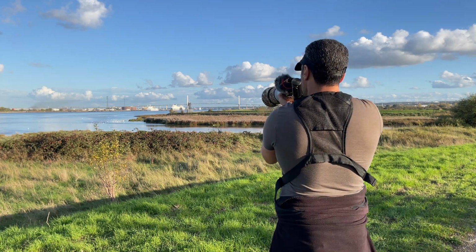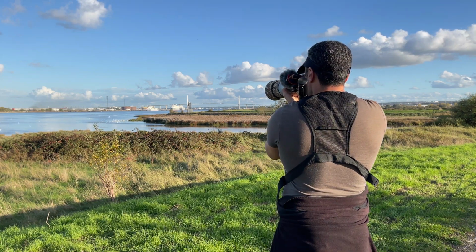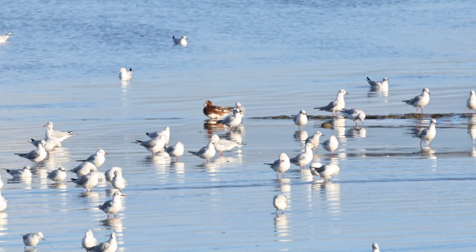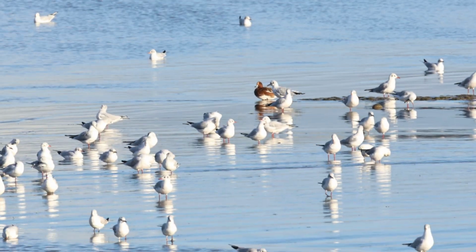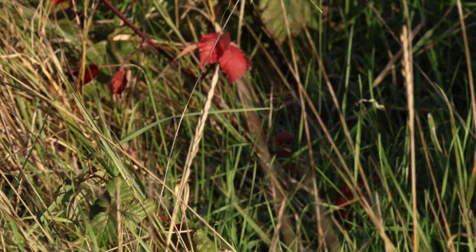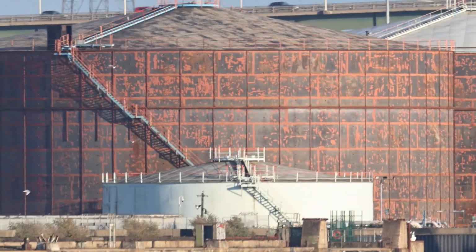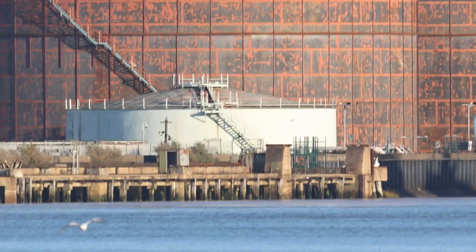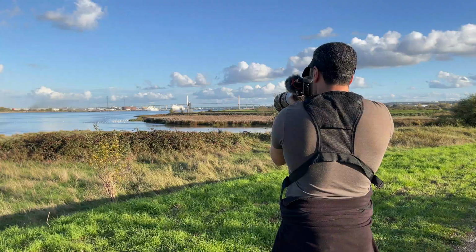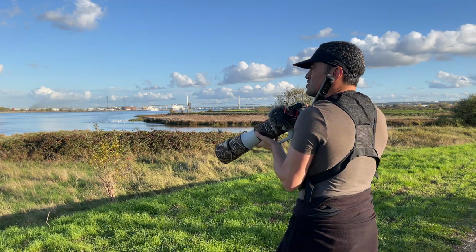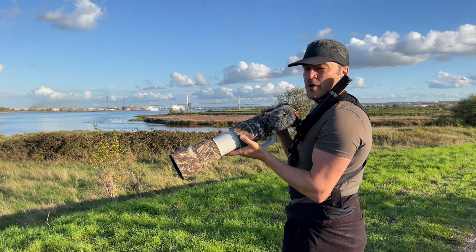Okay, we'll just do a bit more on the example front. Oh, hello, Widgeon. So yeah, we'll go down. Yeah, 2-3 seconds. A little bit faster than the last one in the distance. Back down to the foreground. Okay, so those are the examples of the camera focusing on its own.